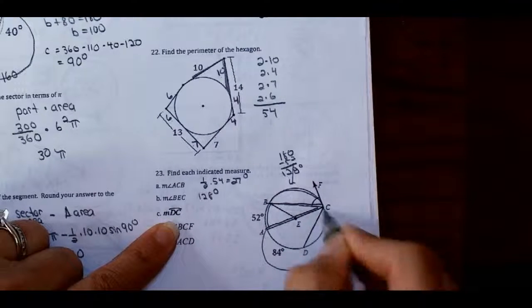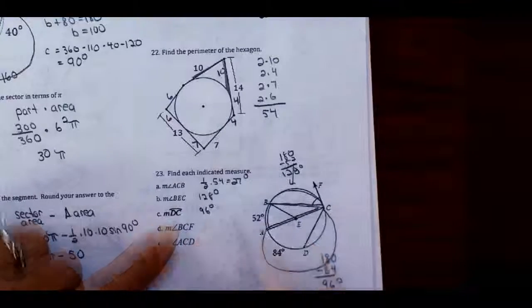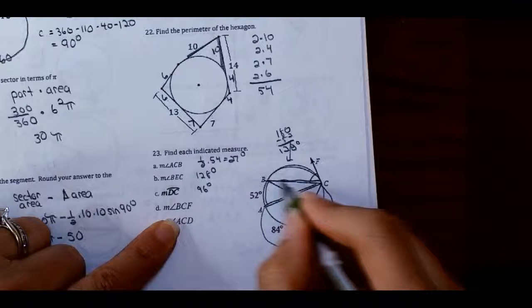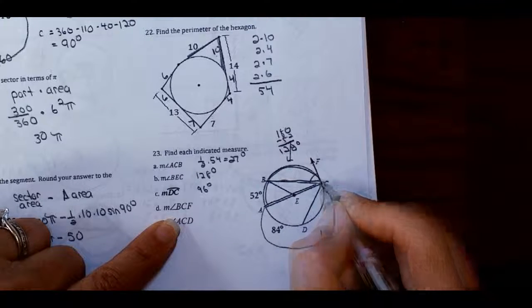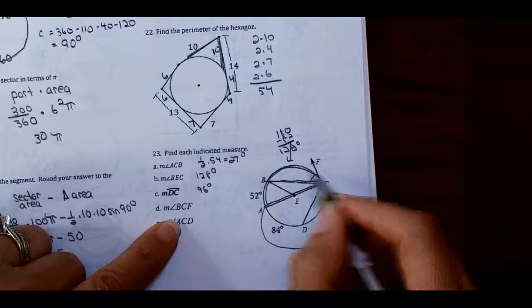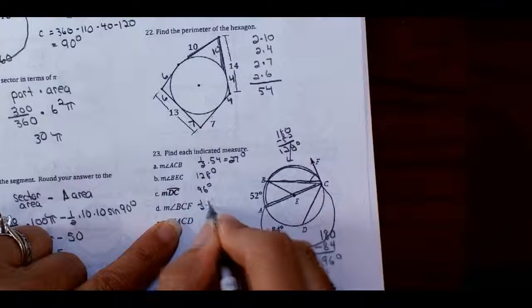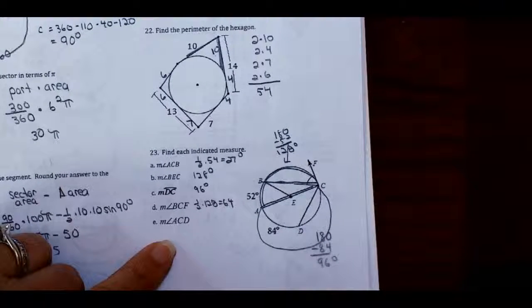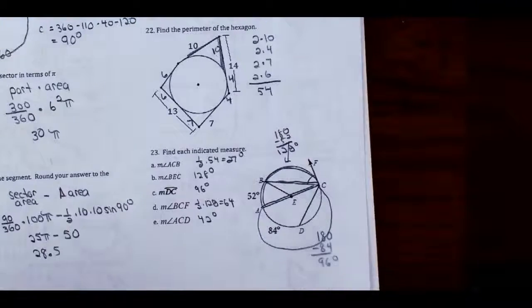This is a semicircle, so to find that, we're doing 180 minus 84, we get 96. BCF, B to C to F has this as its corresponding arc, and we figured out that arc was 128, so we're doing half of 128. Gives us 64. And then finally ACD corresponds with this angle here, so it's half of that, and you get 42.